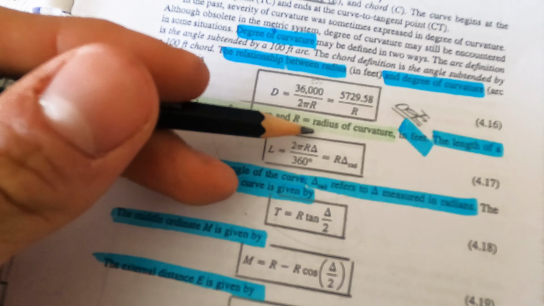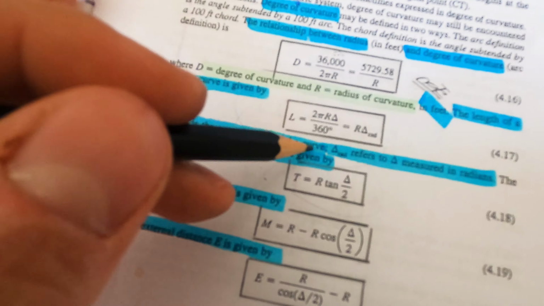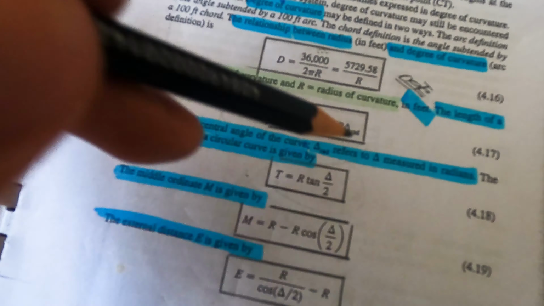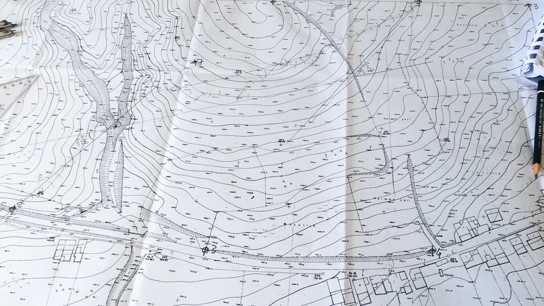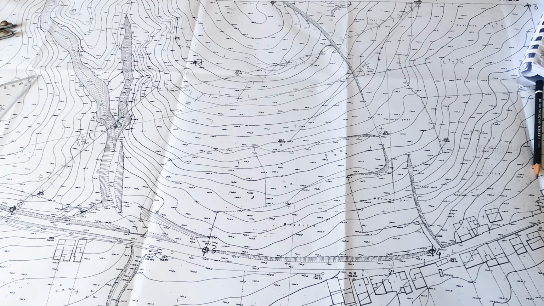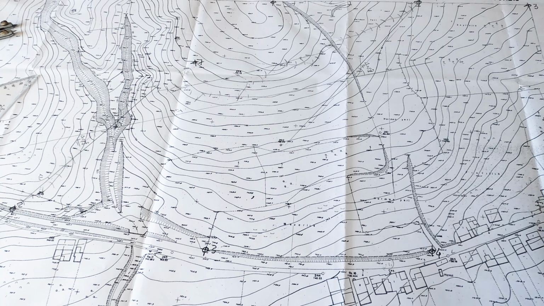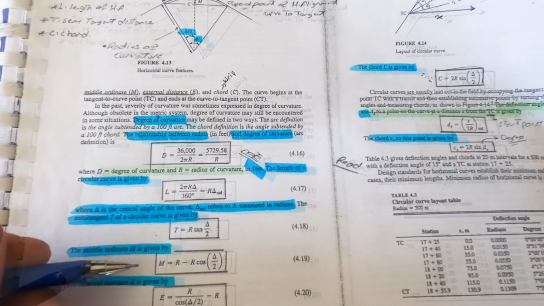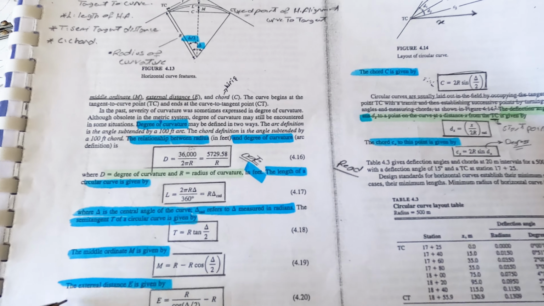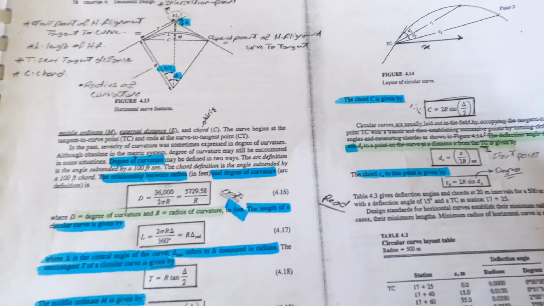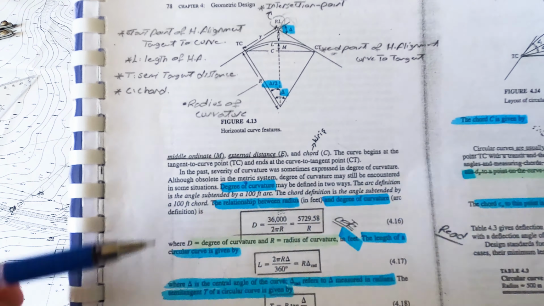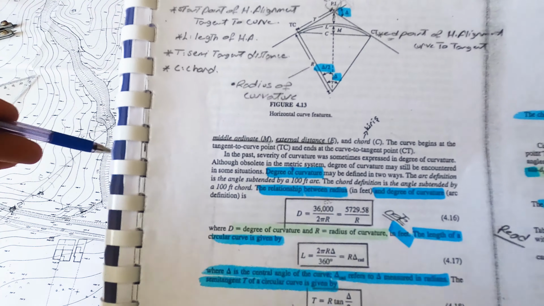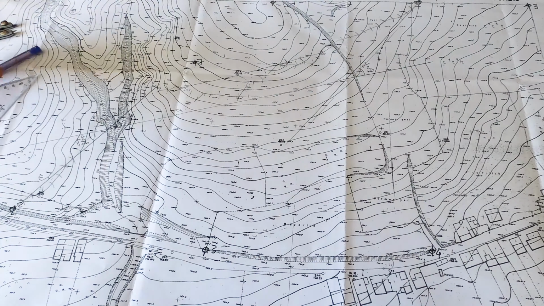So L equals pi R times delta over 360, or directly R times delta in radians. It will be 161.44 meters. After the computation of L, we have to measure the value of M, the middle ordinate, and compute the value of E, the external distance. These values are shown here on the figure. These values are important in the computation of the horizontal alignment.